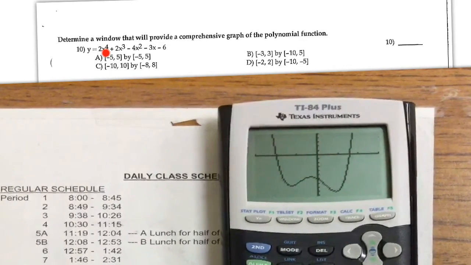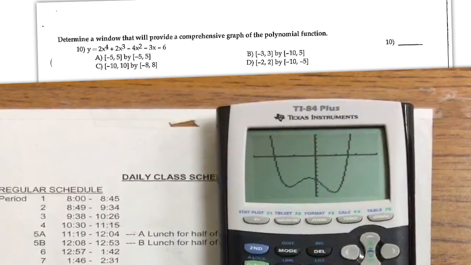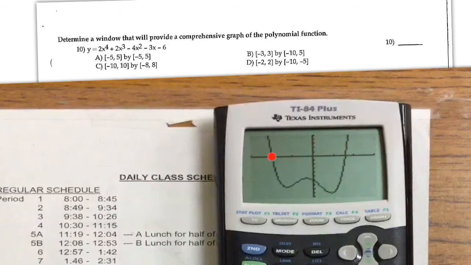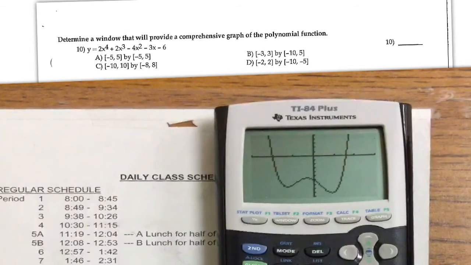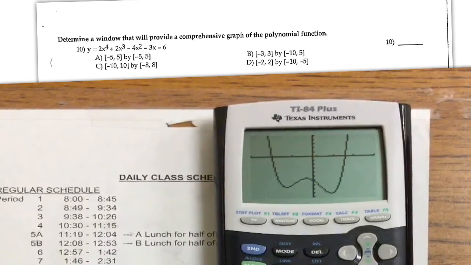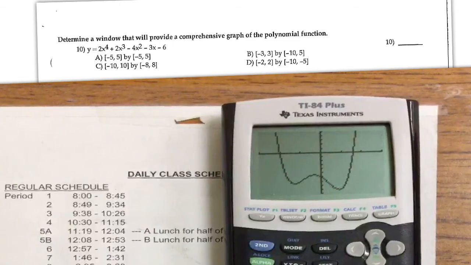A fourth power should have 3 turns, or could have at most 3 turns. We've got a turn, a turn, and a turn, so I know it's not going to ever turn again. It could have as many as 4 zeros, although I'm convinced that this only has 2 zeros. Okay, and I see the y-intercept, the x-intercepts, all the hills and valleys, and the proper end behavior. So that's a very comprehensive window. We'll say the answer is B.